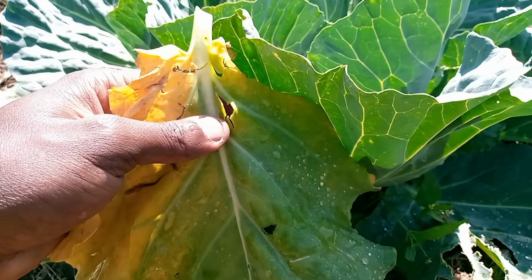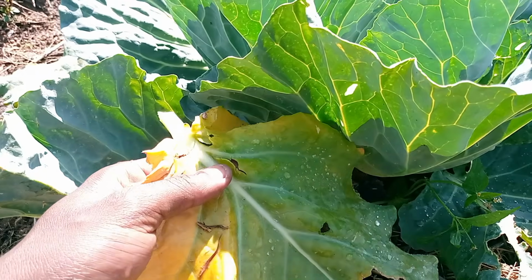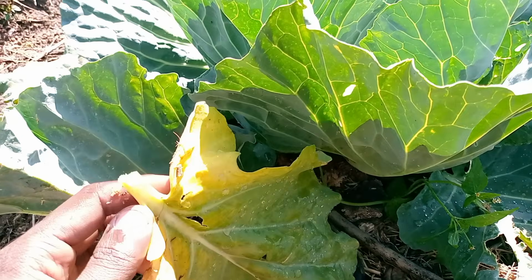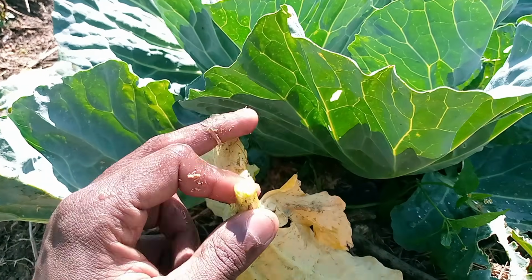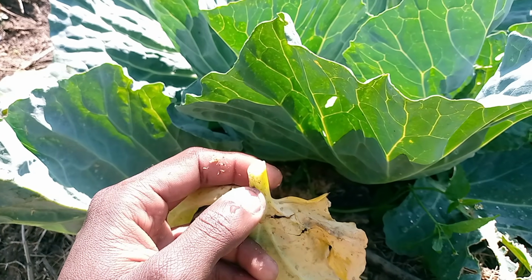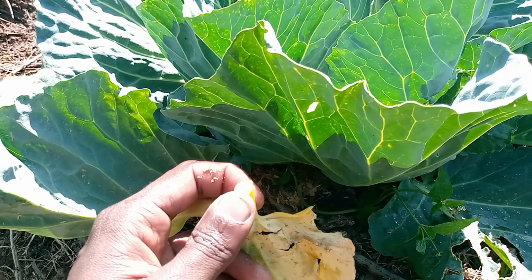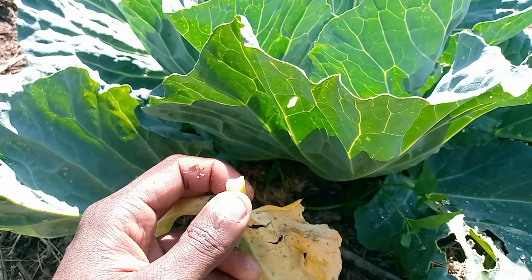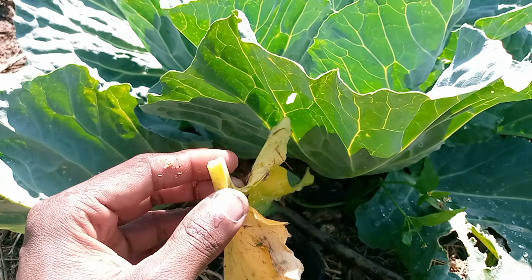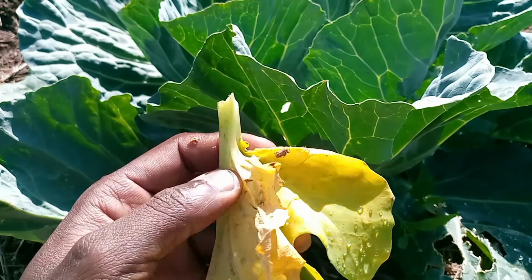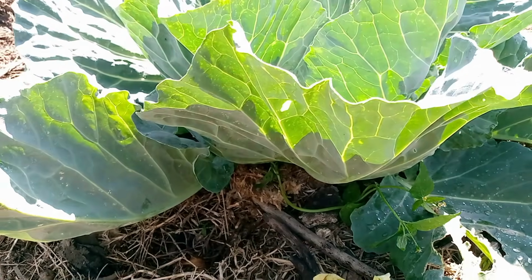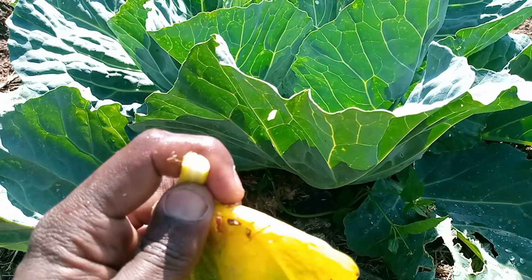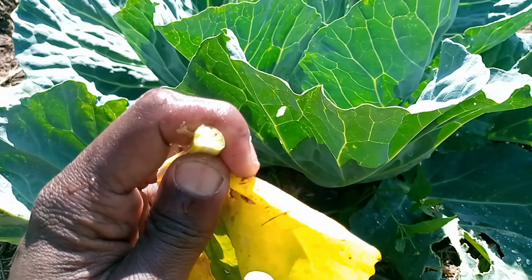If you've removed it like me right now, then you perfectly removed it, because we do not want to remove it closer to the stem of the cabbage, because in some instances it can cause stem decay. Now as you see, I have removed it perfectly without anything harming the cabbage.